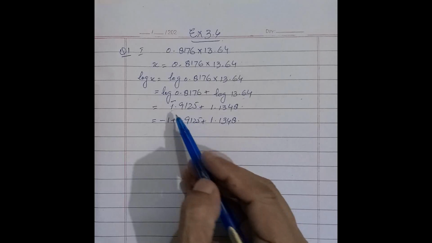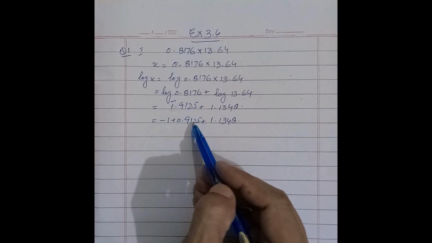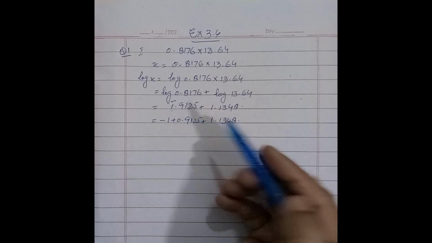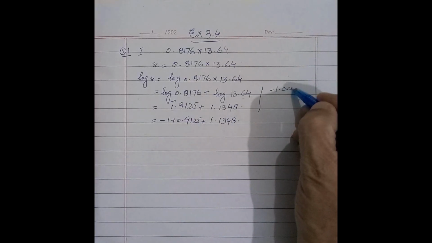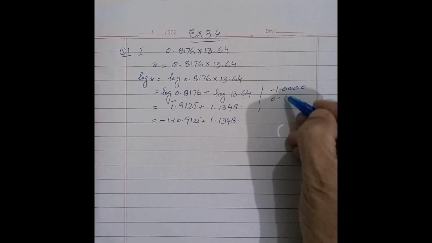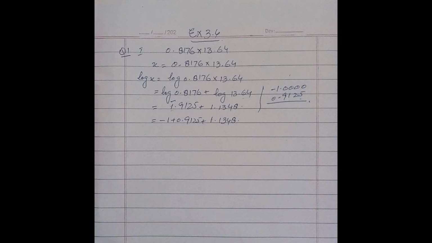And in the calculator, the calculator solves this whole value, minus 1 plus 0.9125.